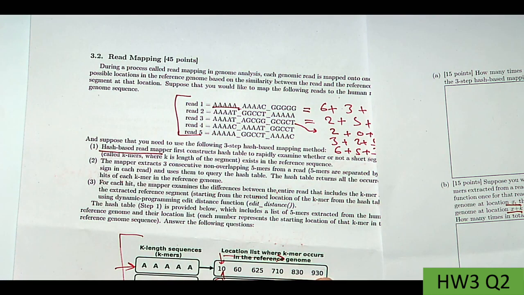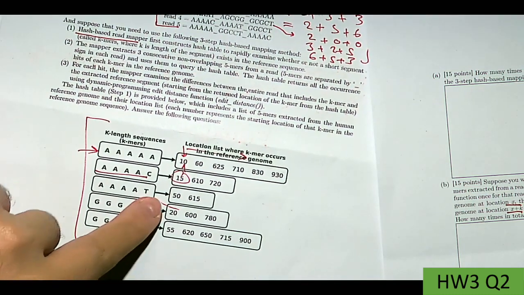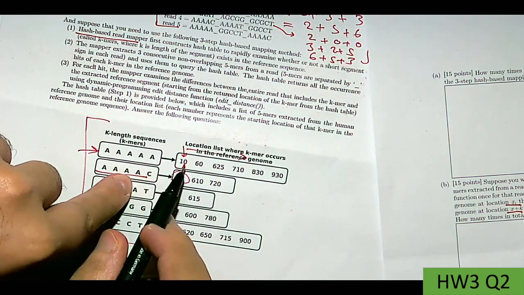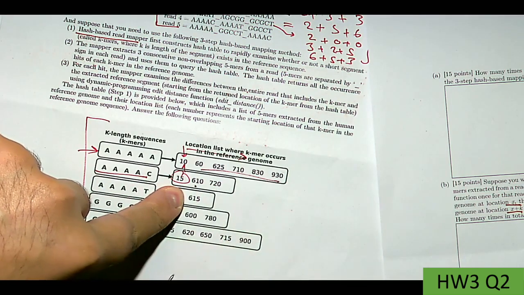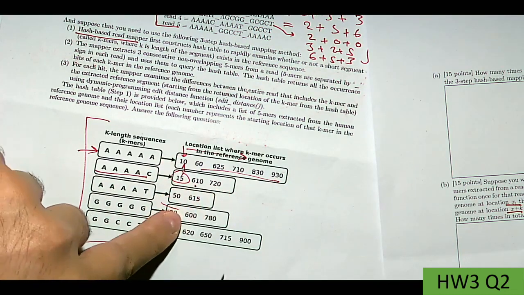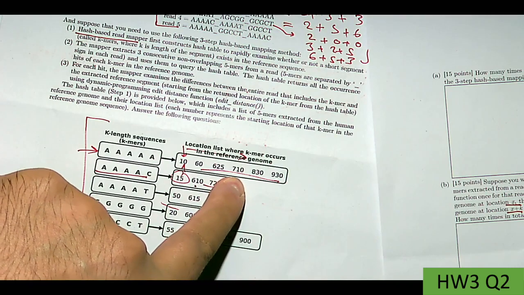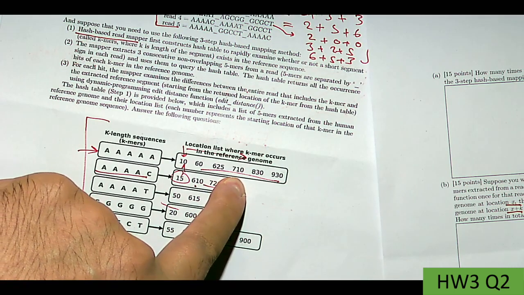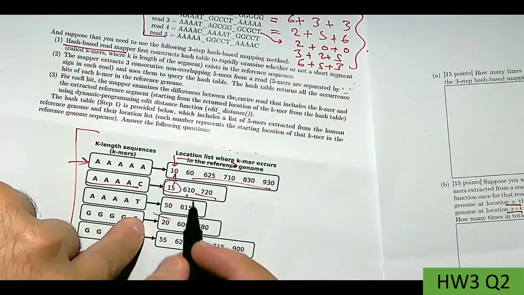You agree on that. And the 610 is not adjacent to any of those. Why is that? If you add 5 to any of those, it won't give you any of these locations. The same thing for 720, which is apart from 710 by 10 steps. So this is not valid based on the definition given in the question. So none of these are valid.